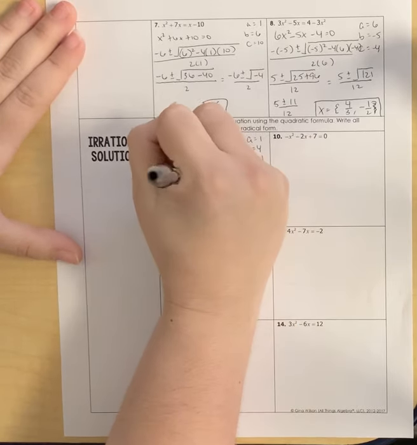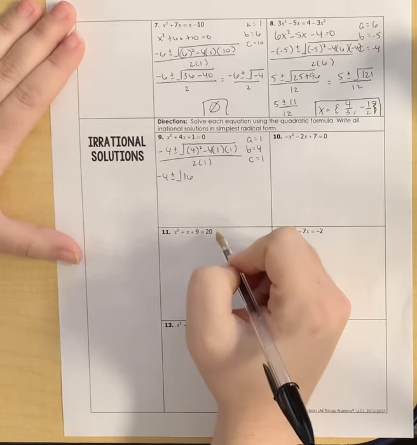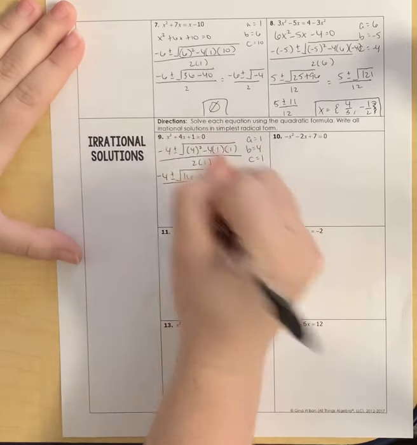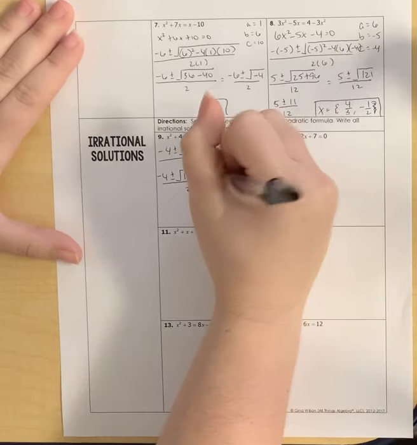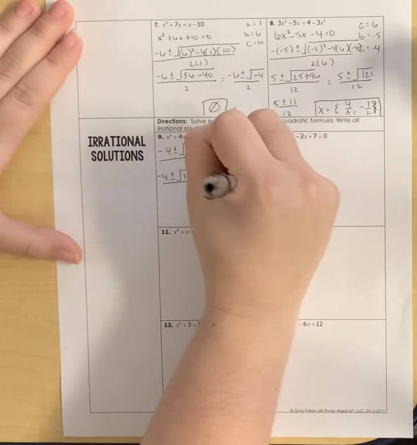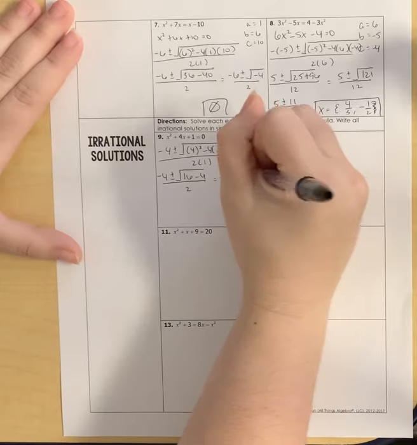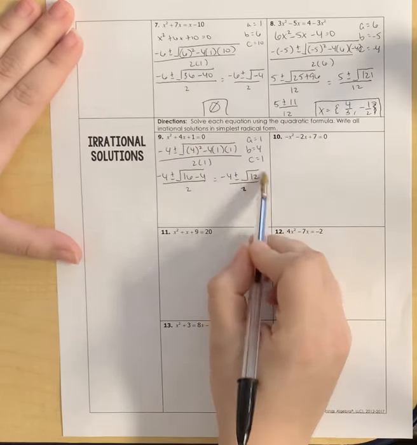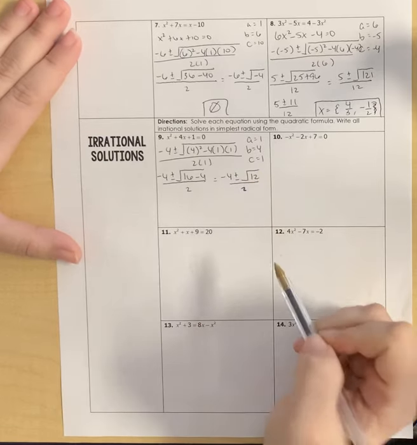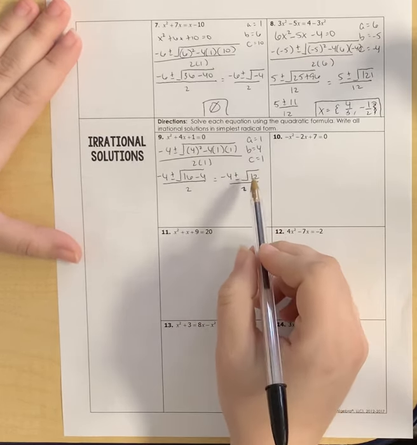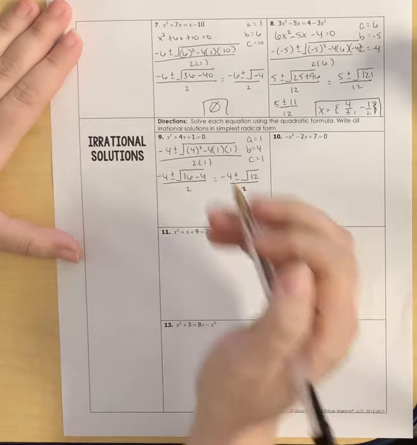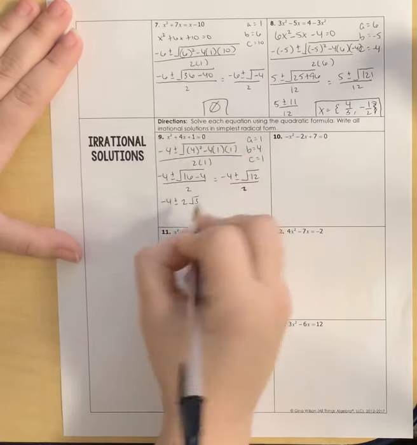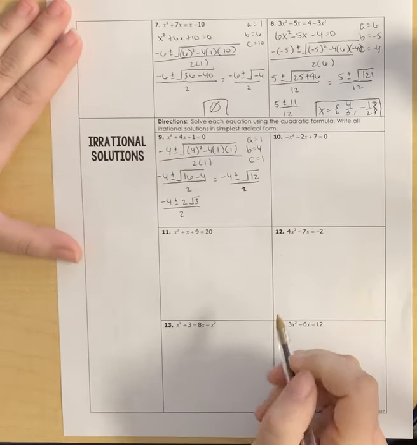4 squared is 16. Negative 4 times 1 is negative 4. Negative 4 times 1 is negative 4. And it's over 2 times 1 is 2. Simplifying more. Negative 4 plus or minus the square root. 16 minus 4 is 12 over 2. Okay, so now we want to simplify the radical. So what's the largest perfect square that goes into 12 evenly is 4. So the square root of 4 is 2. So you have negative 4 plus or minus 2. We're left with the square root of 3 over 2.